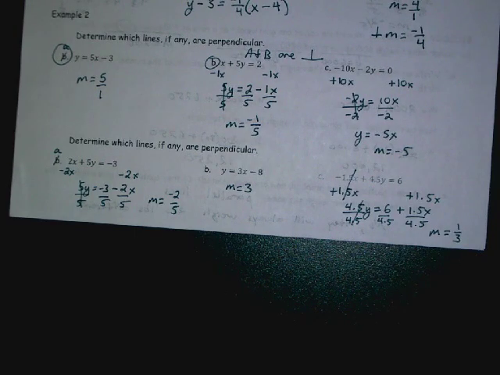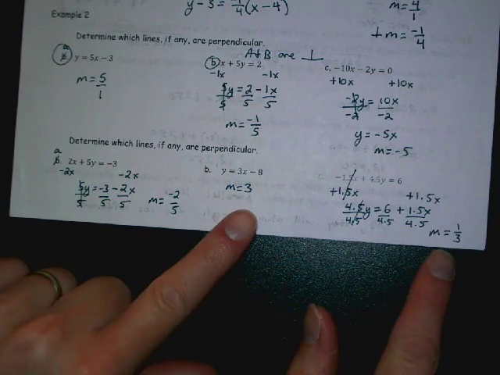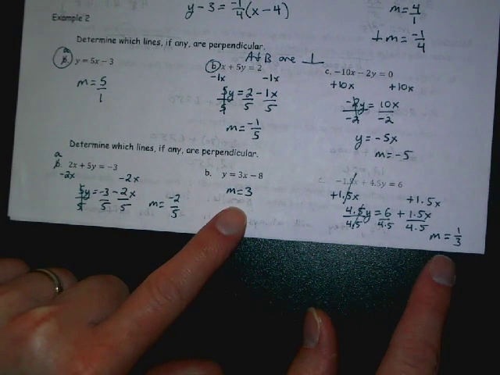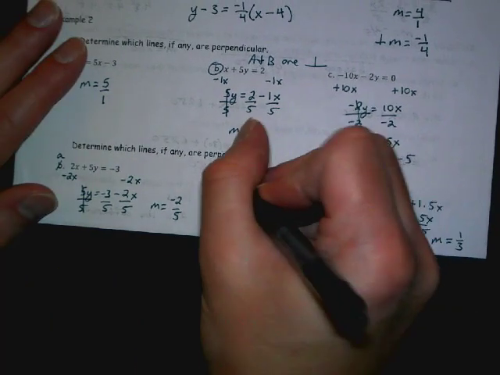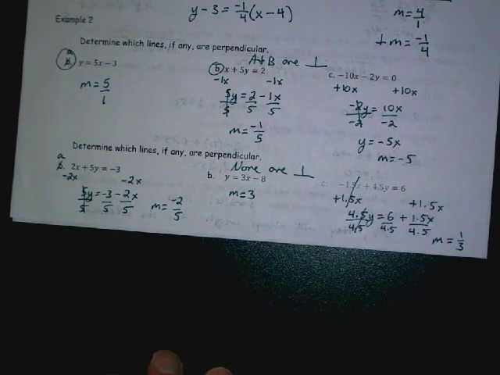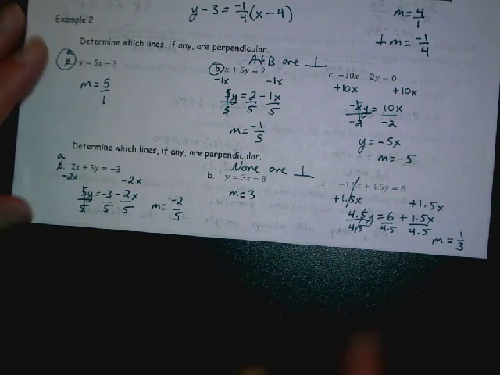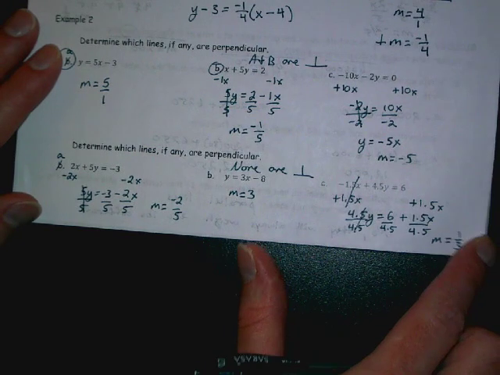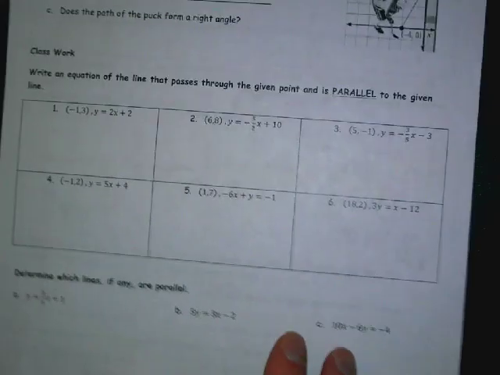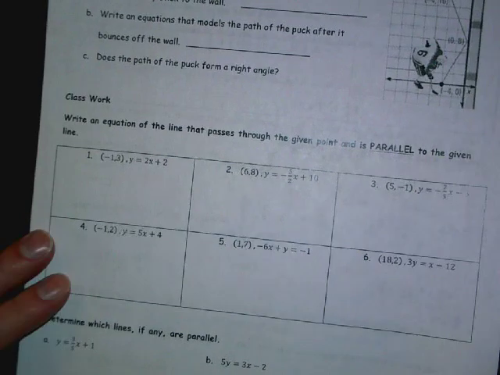Okay, so is there an opposite reciprocal to 1 over 3 there? Yes. There's a reciprocal, right? But is it opposite signs? No. Easy way to remember it is you're never going to have two positives that are perpendicular or two negatives that are perpendicular. So this one would be none are perpendicular. Once again, goes back to signs. If you miss a sign, you're going to think they are perpendicular. So you got to be very careful with signs.